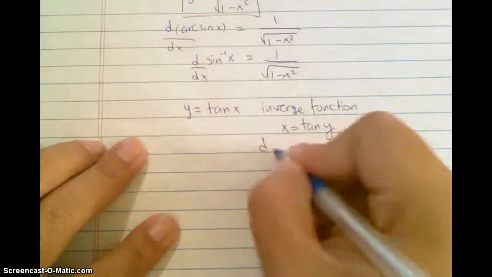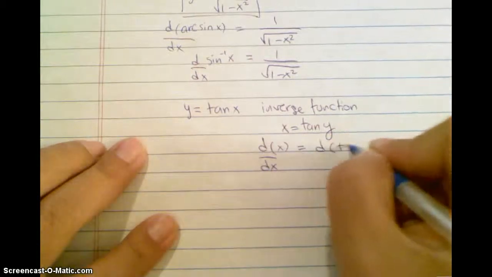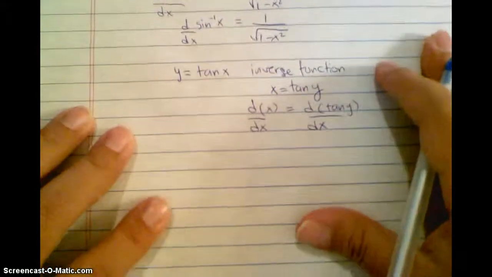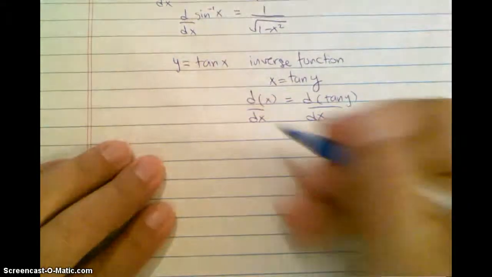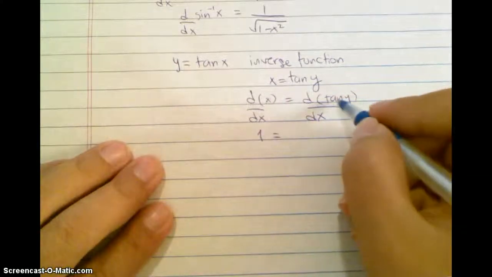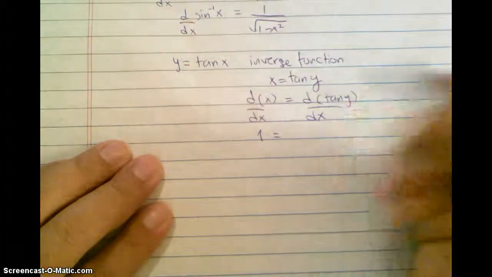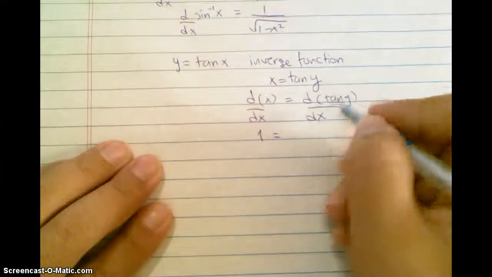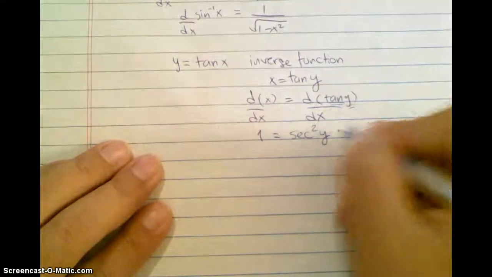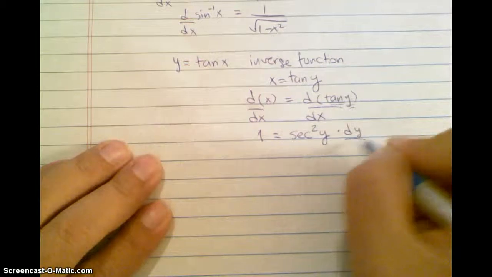So I'm going to take the derivative of x with respect to x equals derivative of tangent of y with respect to x. I'm going to use the Leibniz notation in this case so that you see that it's the same idea. Derivative of x is 1, and derivative of tangent of y with respect to x, I notice that this is a function inside a function, so I have to apply the chain rule. Derivative of tangent is secant squared of the inner function times the derivative of the inner function, which is dy over dx.